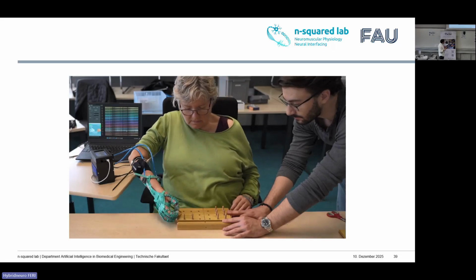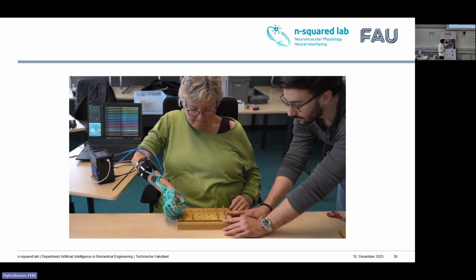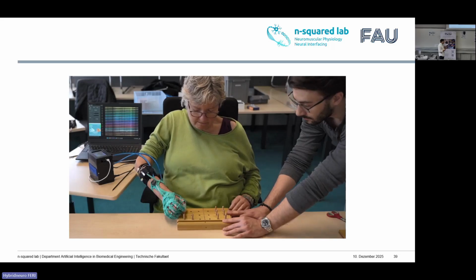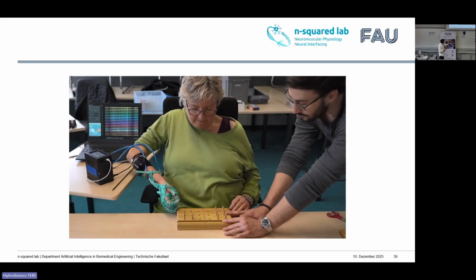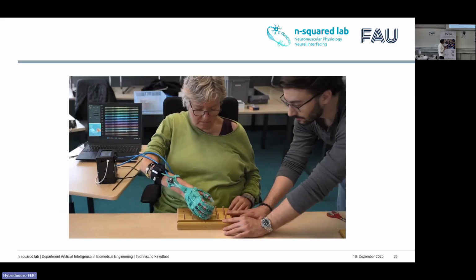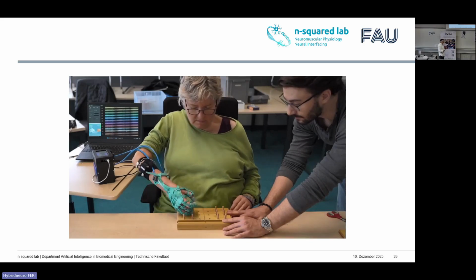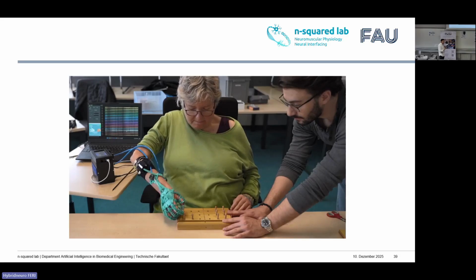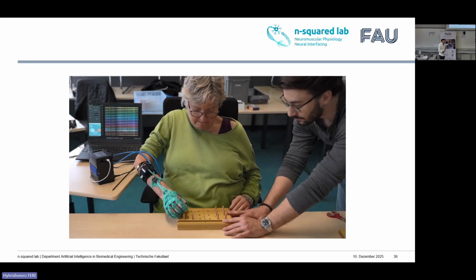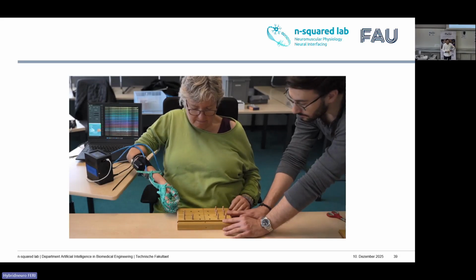And you can see a patient that had a spinal cord injury and cannot move the hand at all, and we can now do a quite complex task. This means that these patients are far from being paralyzed. They have a signal that we can interface with in a non-invasive way. So with this, I close my talk.